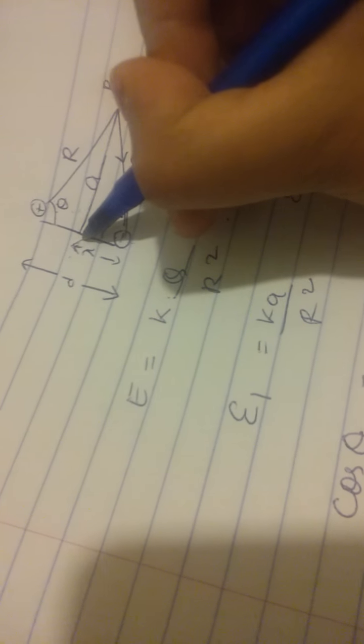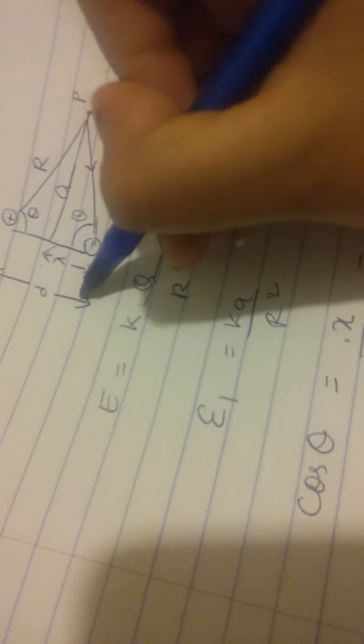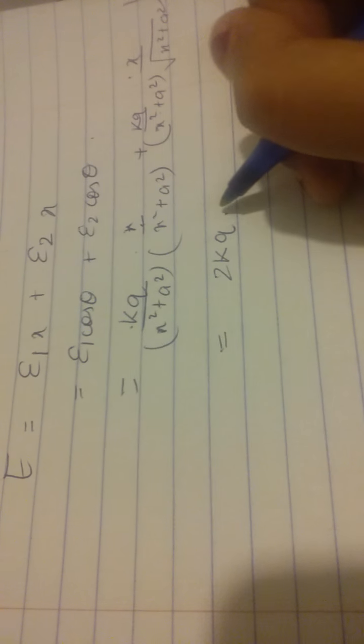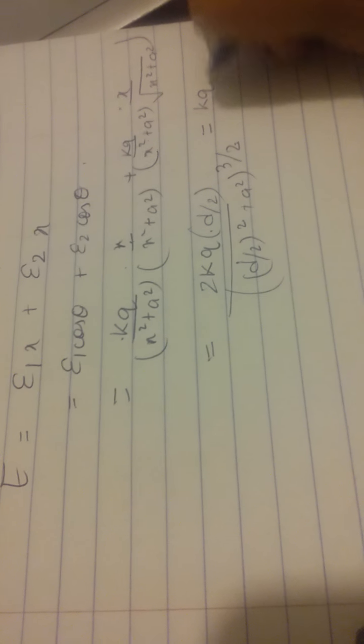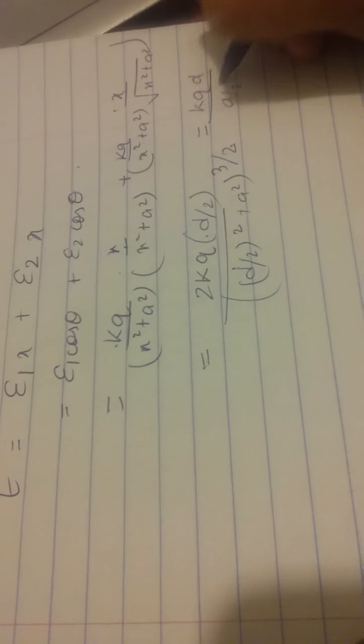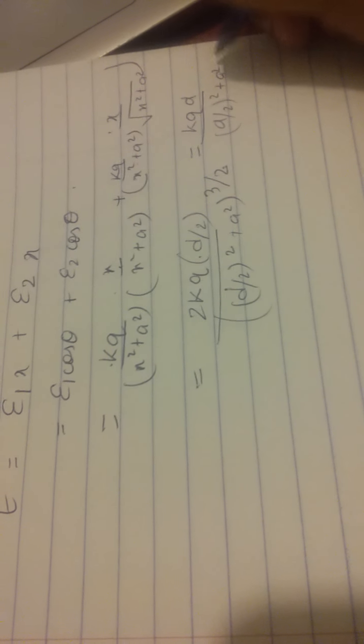Now for x, we know that x is half of the distance d, so we can just plug this in as d by 2 divided by d by 2 square plus a square whole power 3 by 2, and our answer is just kqd over d by 2 square plus a square to the power 3 by 2. Now this is our expression for finding out the electric field due to the dipole.